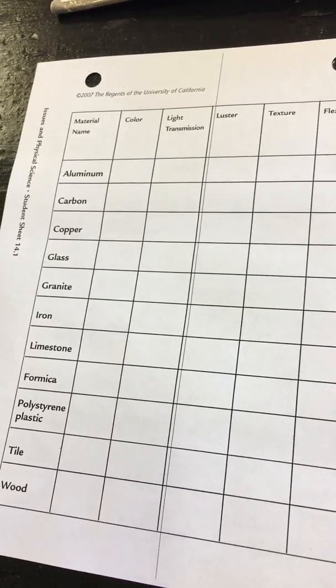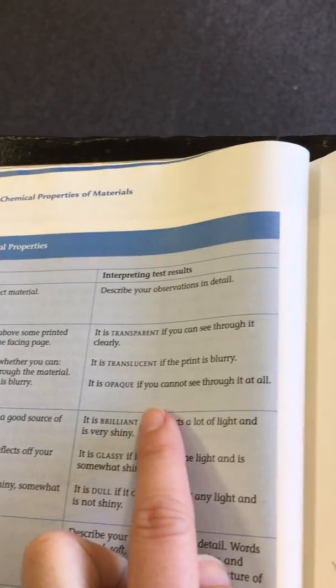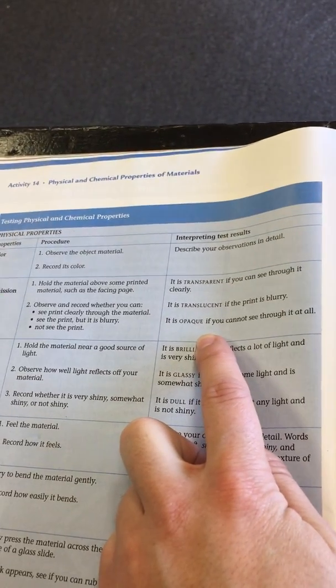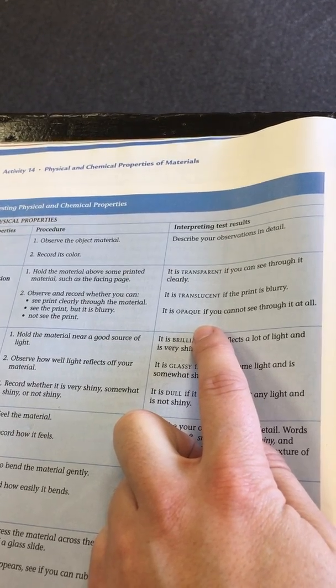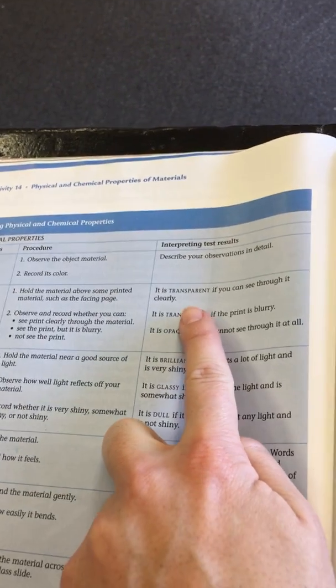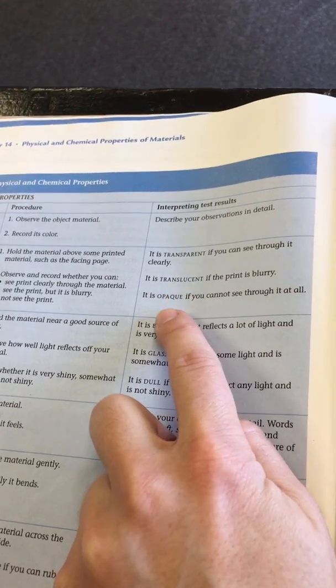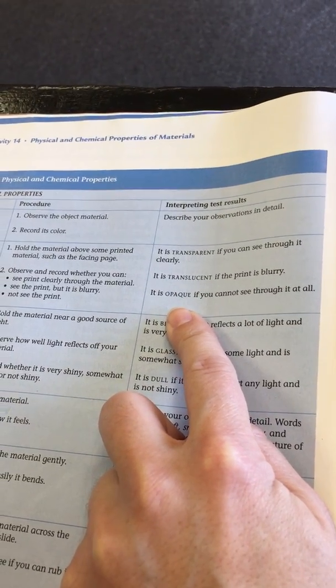Okay, next we're going to look at light transmission. For light transmission, you're going to hold the material over some printed material, and you're going to observe whether you can see the print clearly, which is transparent. If you can see the print but it's blurry, that is translucent. And if you cannot see it at all, it is considered to be opaque.